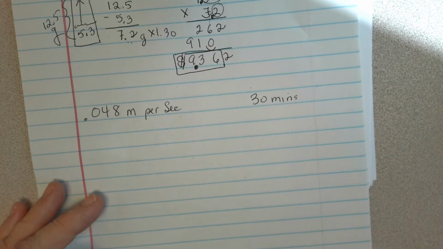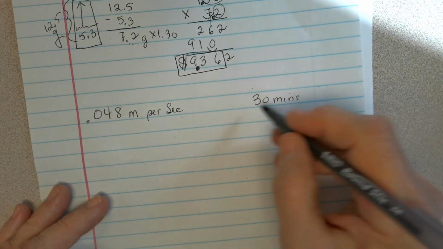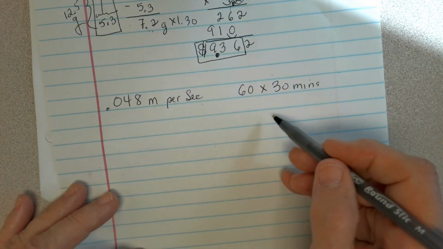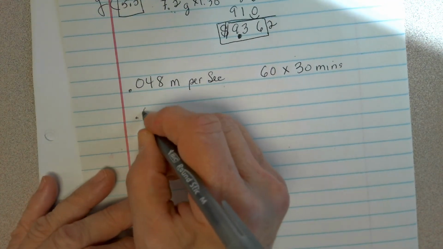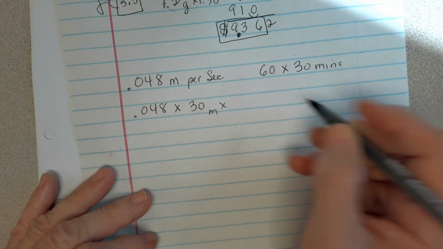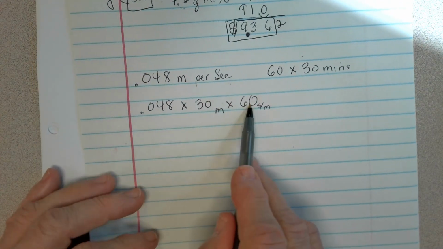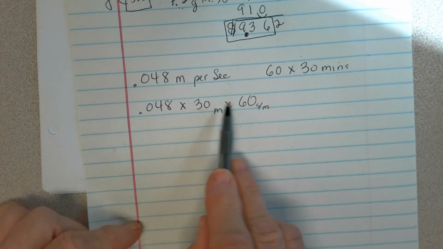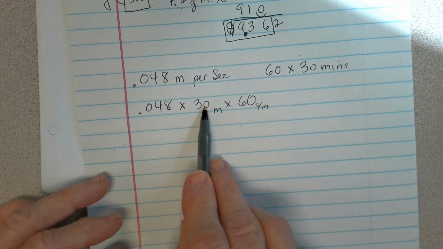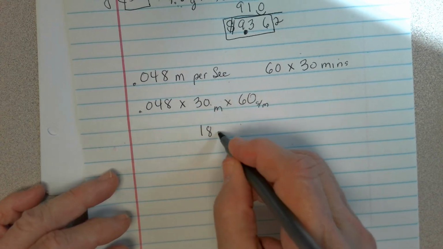But we've got 30 minutes. So what are we going to have to do to find out how many total seconds there are? Yeah, we're going to multiply it. In fact, I'll put it all together. It's 0.048 times the 30 minutes, but times 60 seconds per minute. So these two we can do mentally. What's 30 times 60? Very good, because all you do is go 3 times 6, which is 18, and tack on 2 zeros.